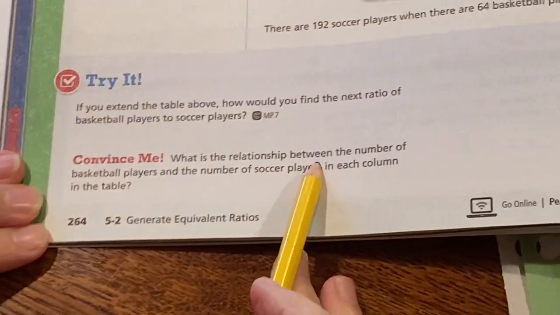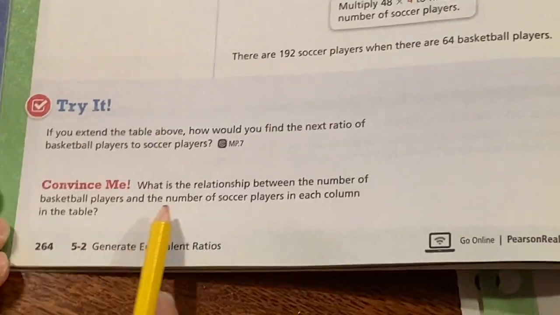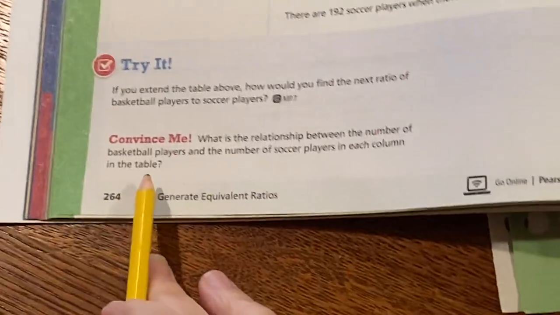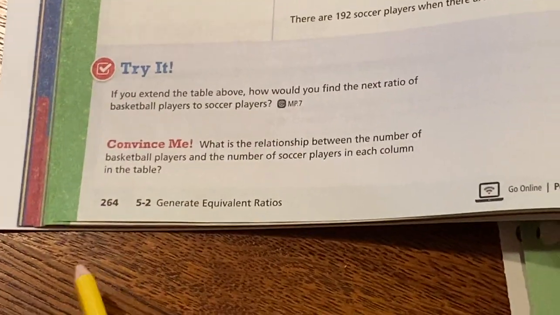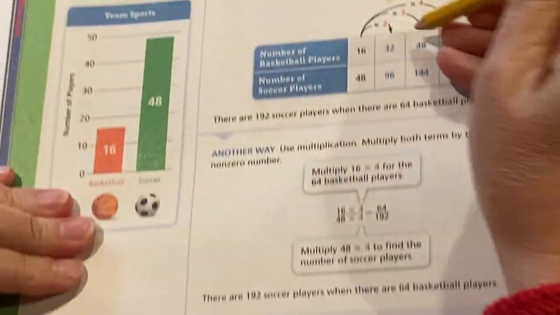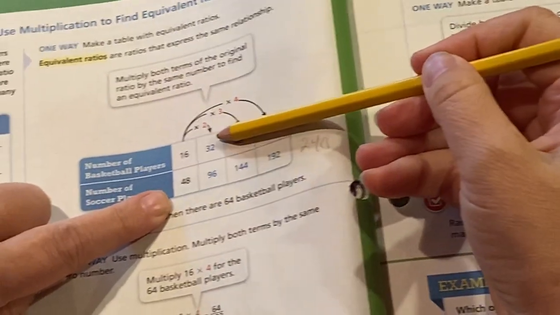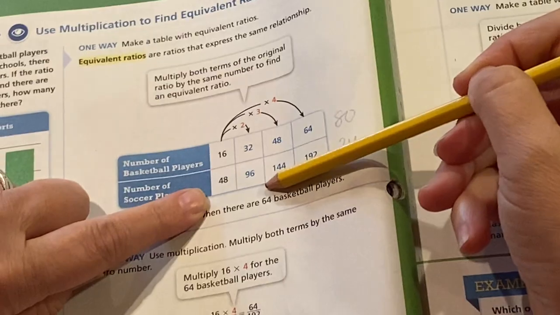All right, convince me. What is the relationship between the number of basketball players and the number of soccer players in each column in the table? Well, let's take a look. 16 to 48, 32 to 96.